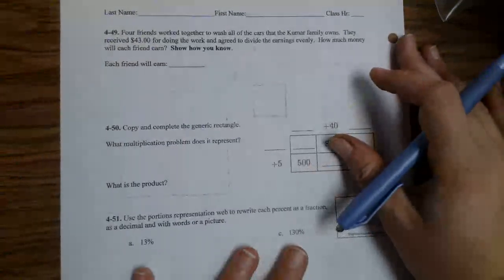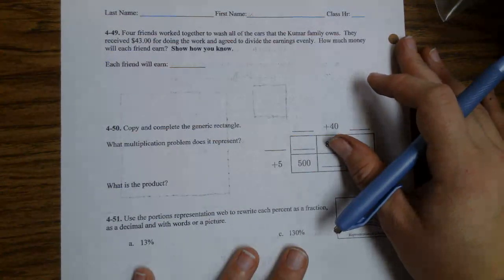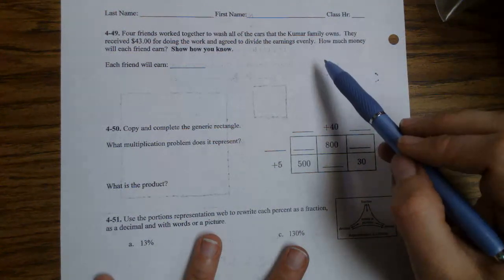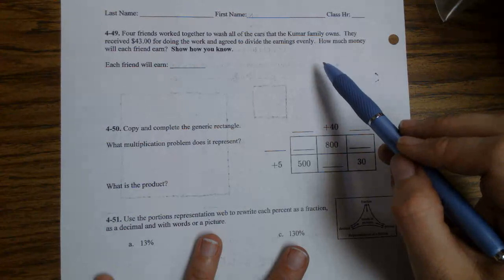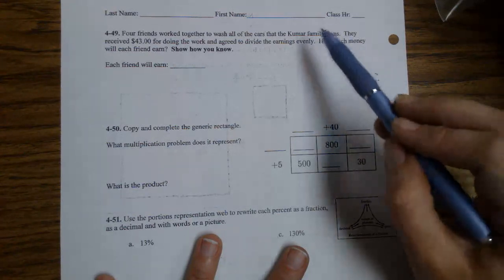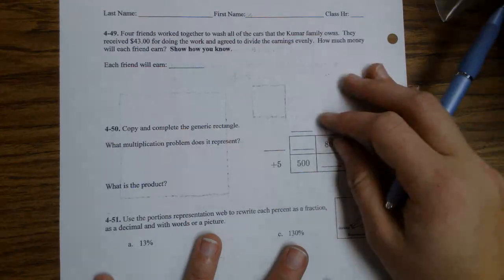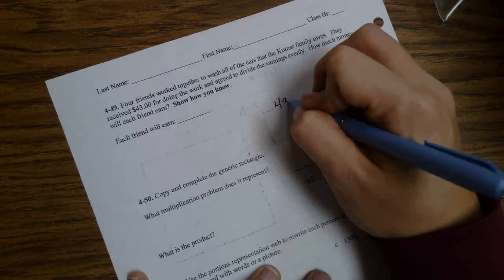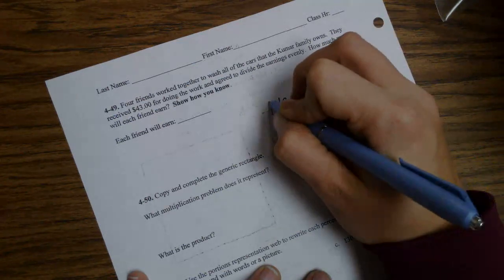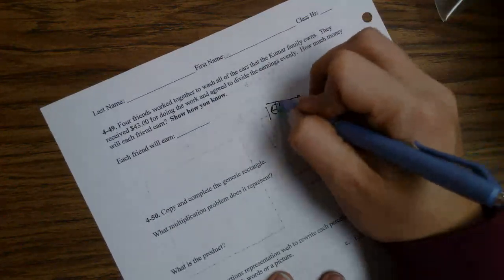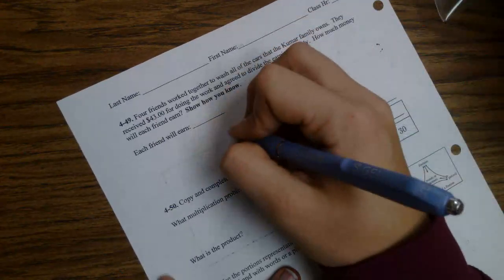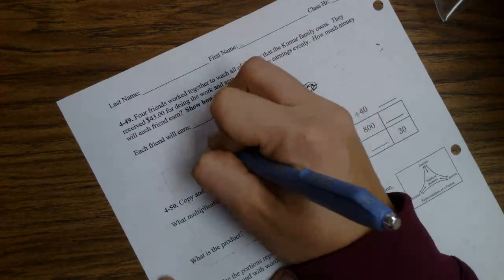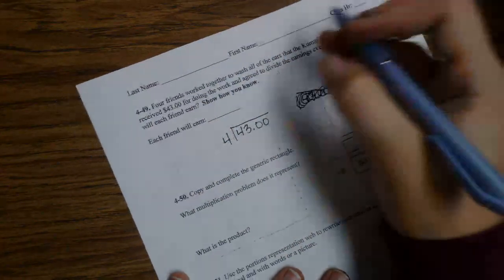Okay, problem 49. 4 friends work together to wash all of the cars that the Kumar family owns. They received $43 for doing the work and agreed to divide the earnings evenly. How much money will each friend earn? Show how you know. So if I'm doing this, I have $43 and I'm dividing it. Sorry, I'm looking at my camera while I'm doing it, not my paper. $43 divided by 4 people.